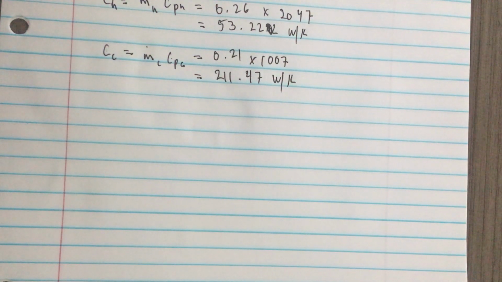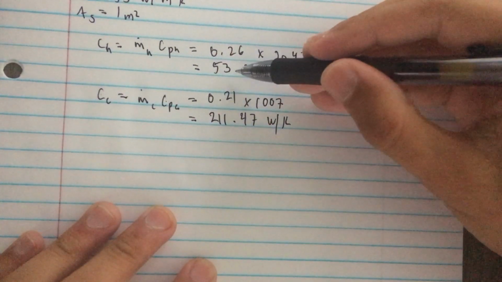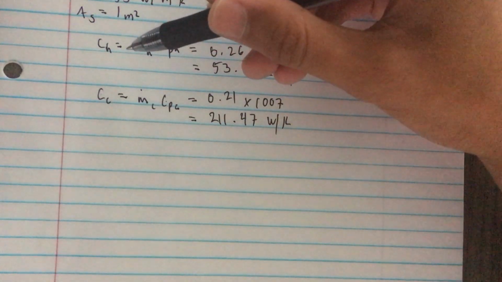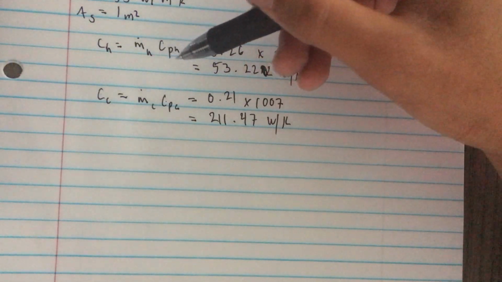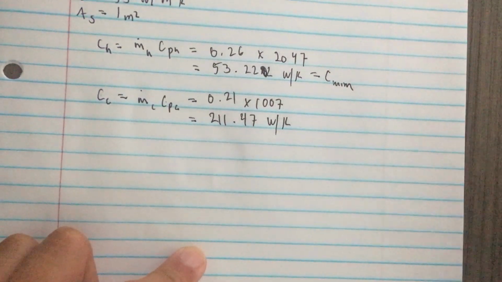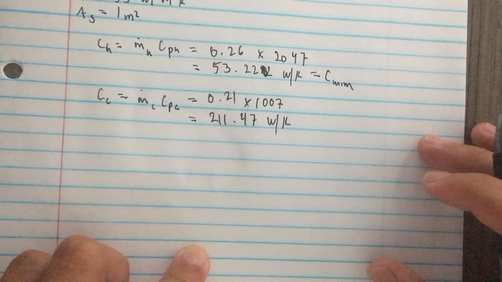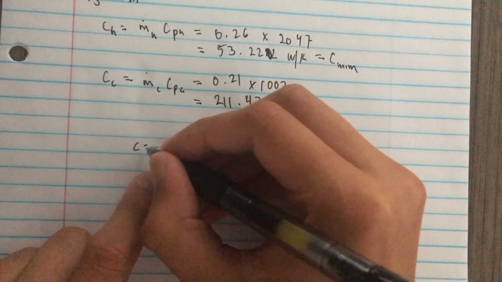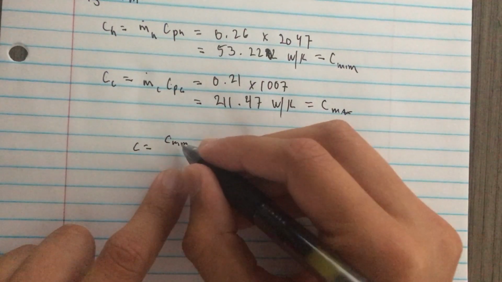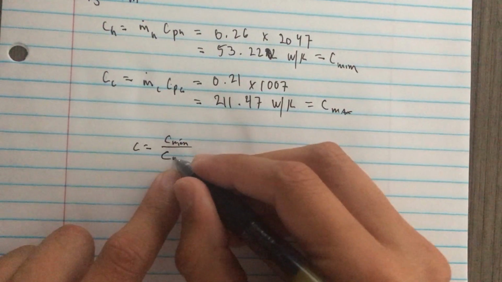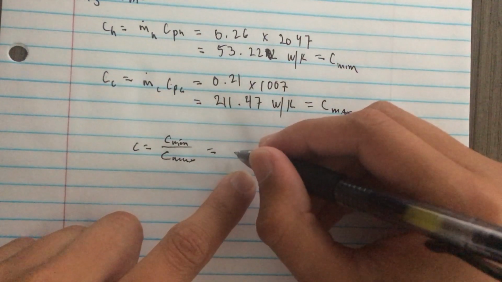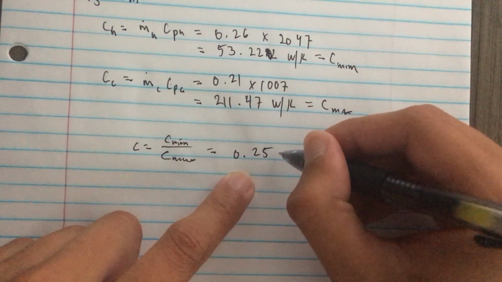Next, we find which of these two is the smaller value, and CH is the smaller value, so this also equals C minimum. Then the other one is C maximum. So this is C minimum over C max, and plugging these in, that equals 0.25166.